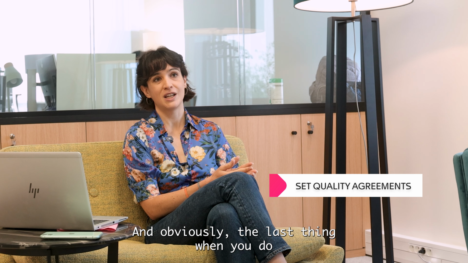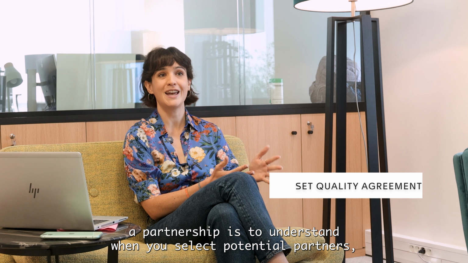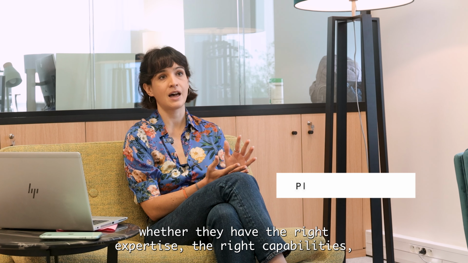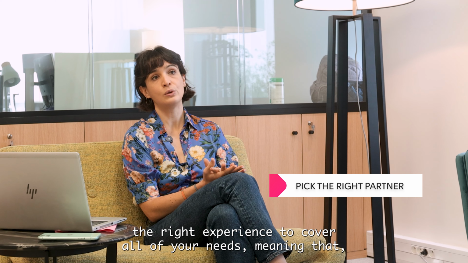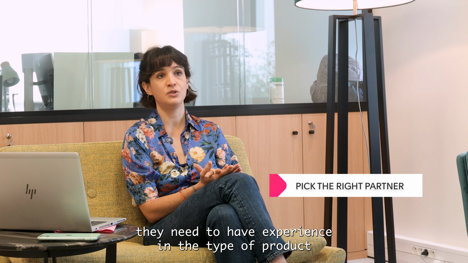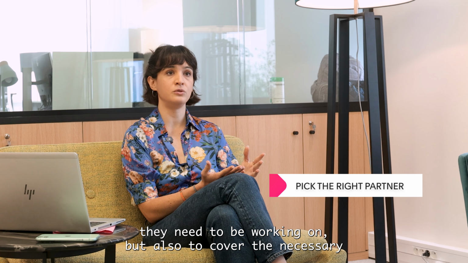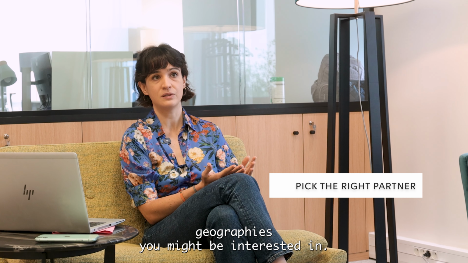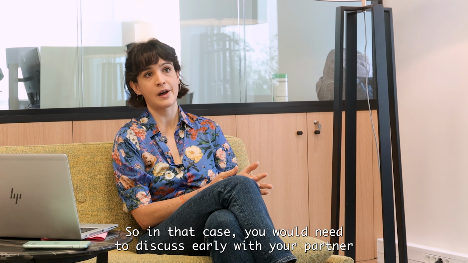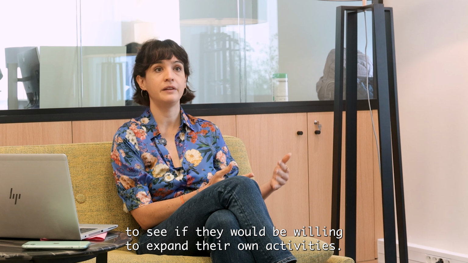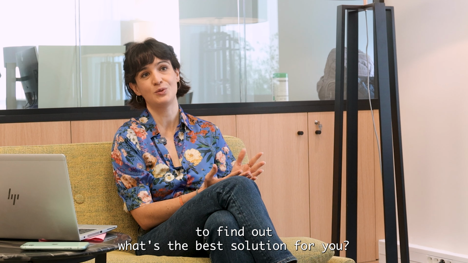And obviously, the last thing when you do a partnership is to understand, when you select potential partners, whether they have the right expertise, the right capabilities, the right experience to cover all of your needs, meaning that they need to have experience in the type of product they need to be working on, but also to cover the necessary geographies you might be interested in. So in that case, you would need to discuss early with your partner to see if they would be willing to expand their own activities, what financial terms come with the collaboration, to find out what's the best solution for you.